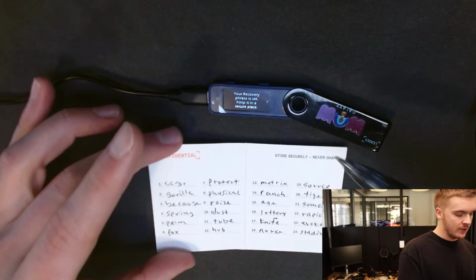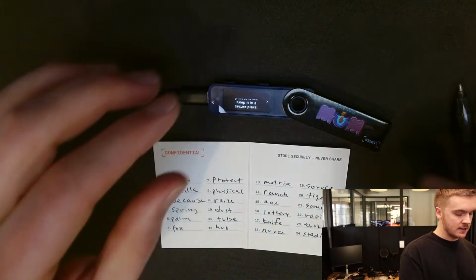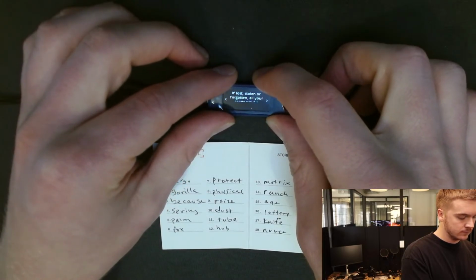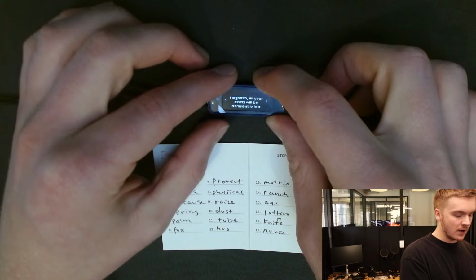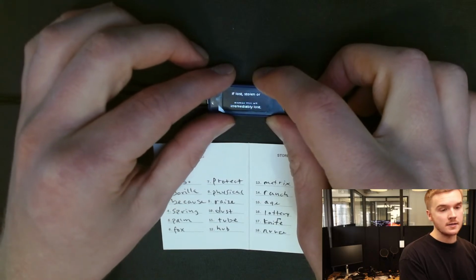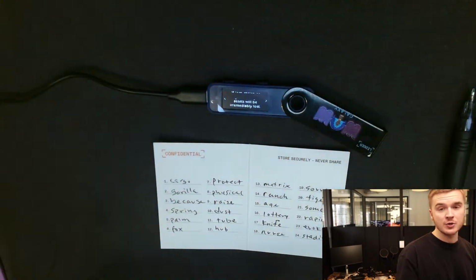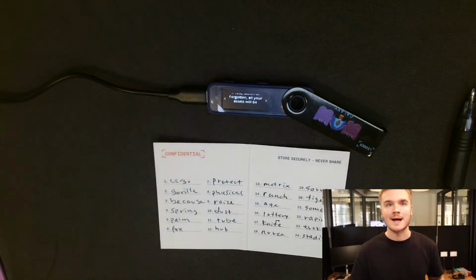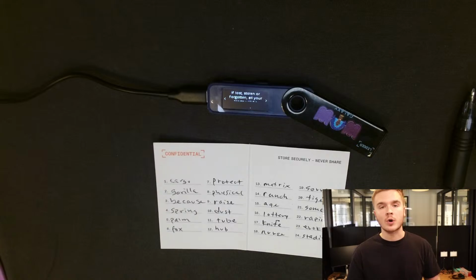All right, it says your recovery phrase is set. Keep it in a secure place. If lost or stolen or forgotten, all your assets become immediately lost. That is true. Without your recovery phrase, there is nothing that anybody can do to help you recover your assets. You are the one and only person who has ever seen the recovery phrase that you get. So there's no one that can help you restore access to that.